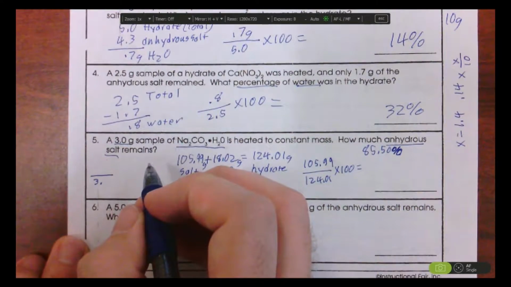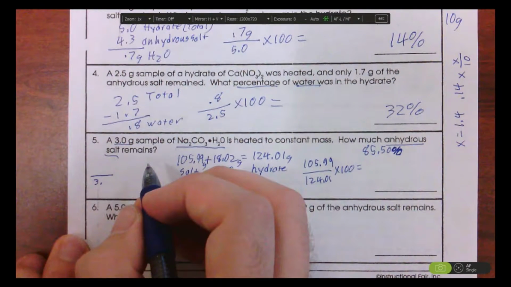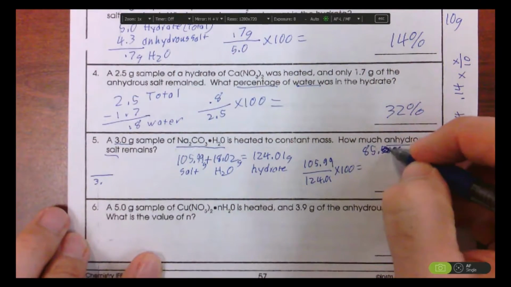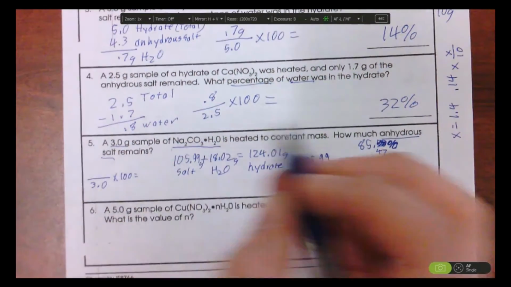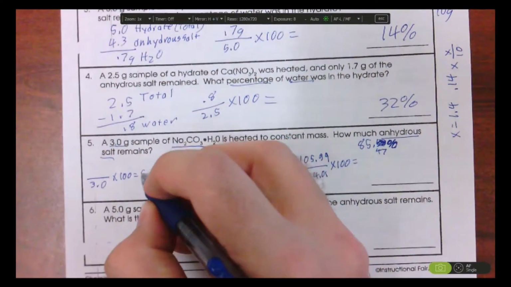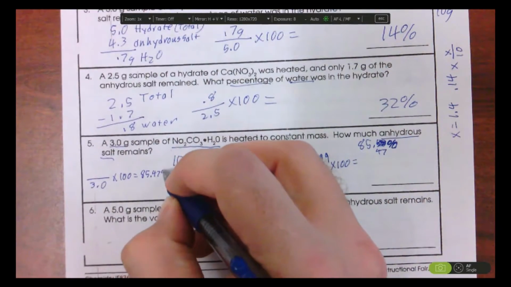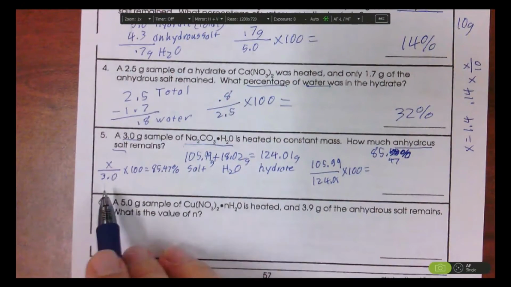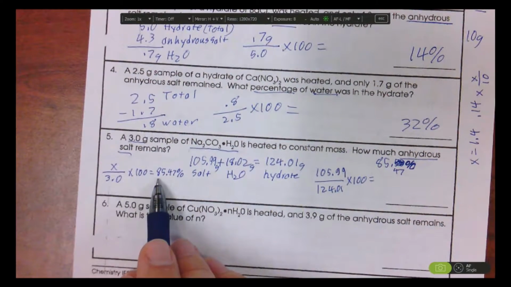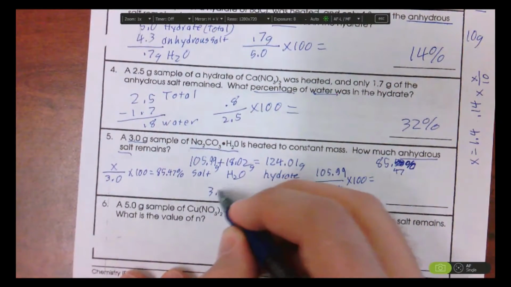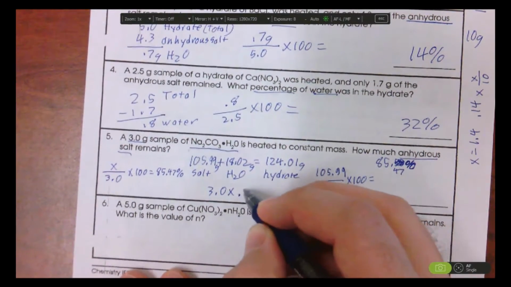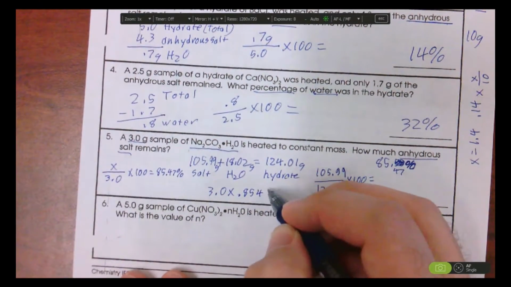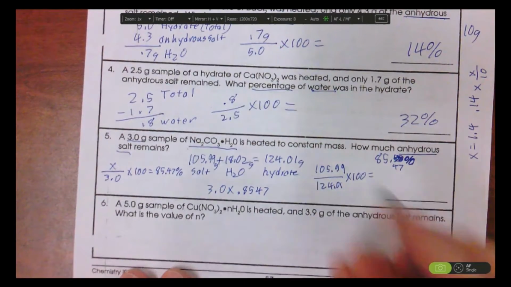Did I do it wrong? 47? I guess I rounded. Let's do 47. 85.47. And that's what you're trying to solve for. Basically, 3.0 times 0.85. I mean, basically that's what you end up doing right here. And that'll be your answer.